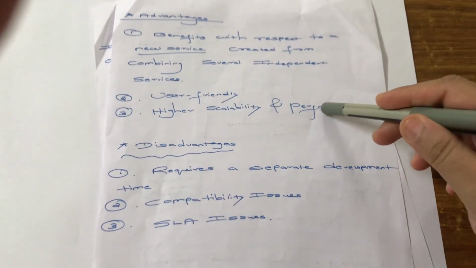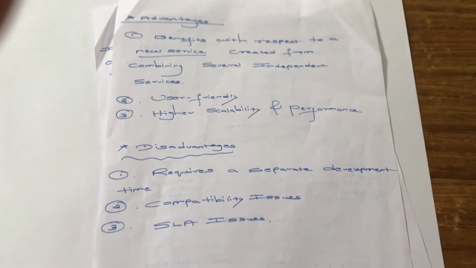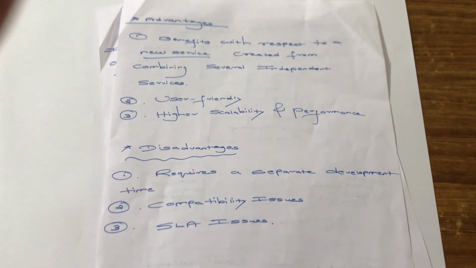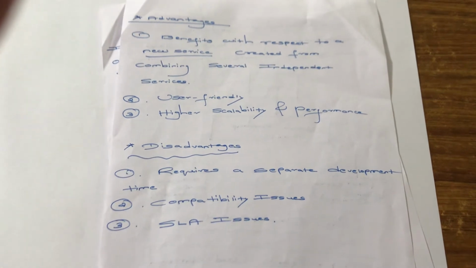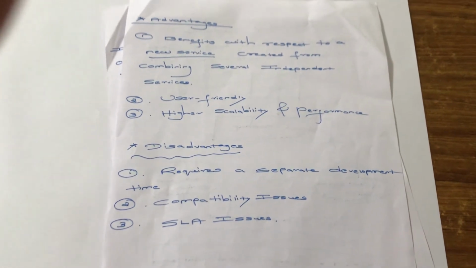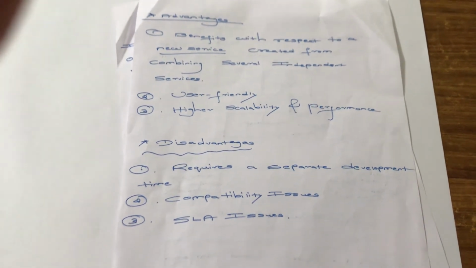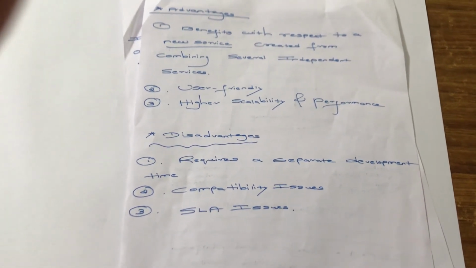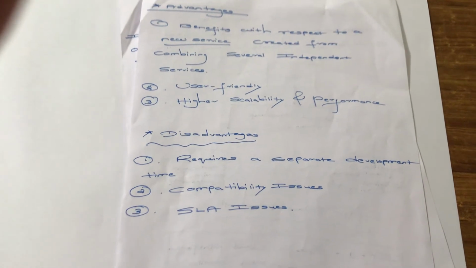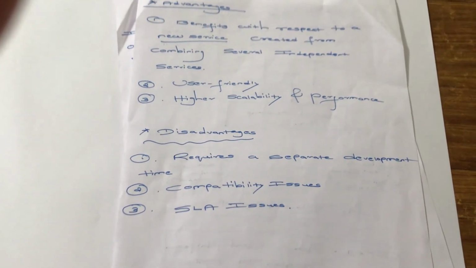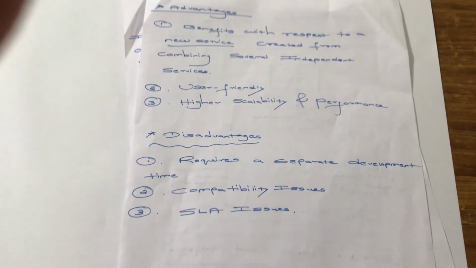Then the different type of the disadvantages, the first one is requires a separate development time. And compatibility issues will come, or service level agreement issues will come. So here different types of the services will be taken from different types of the cloud service providers in order to come up with a new type of the services.